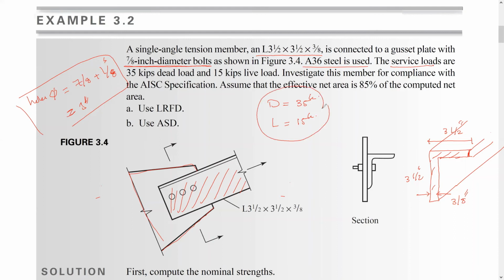يعني هون إذا بدنا نستخدم LRFD method بدنا نعمل لهم factor. Investigate this member for compliance with the AISC specs, and we have to assume that the effective net area, which is Ae, is equal to 85% of the net area. الآن هون هذا اللود المطبق على هذا التنشن ممبر، معناه بدنا نحسب الديزاين سترينث لهذا التنشن ممبر ونقارنها بالفاكتورد لود بالـ LRFD method وبالسيرفيس لود combinations for the ASD method.